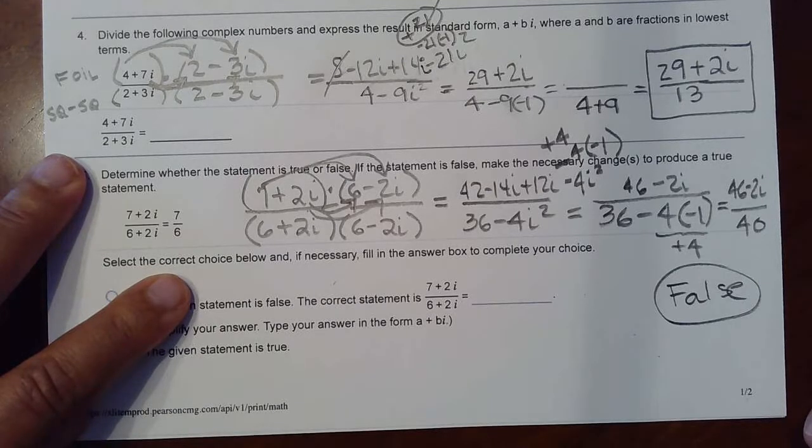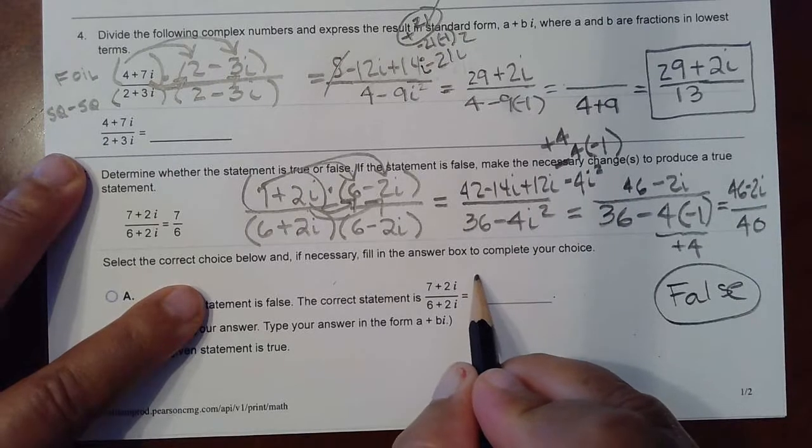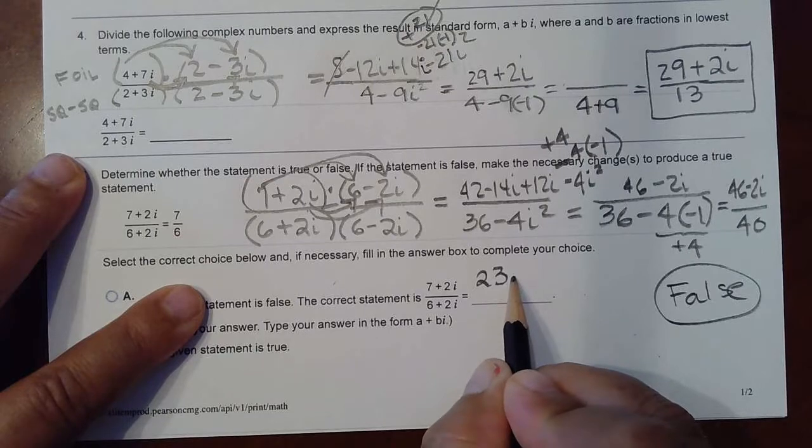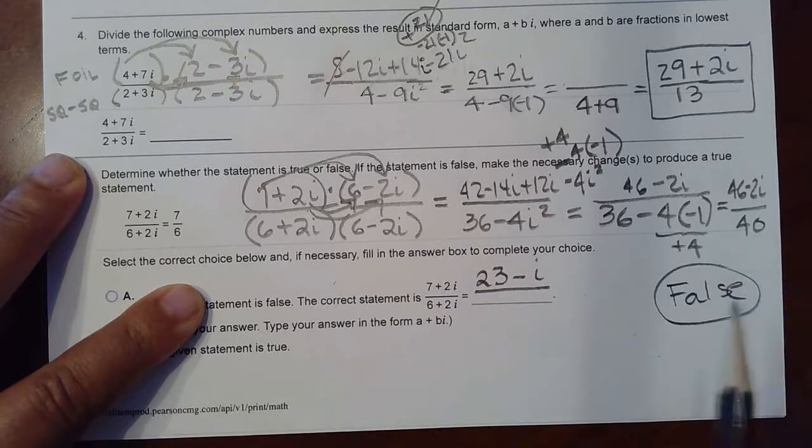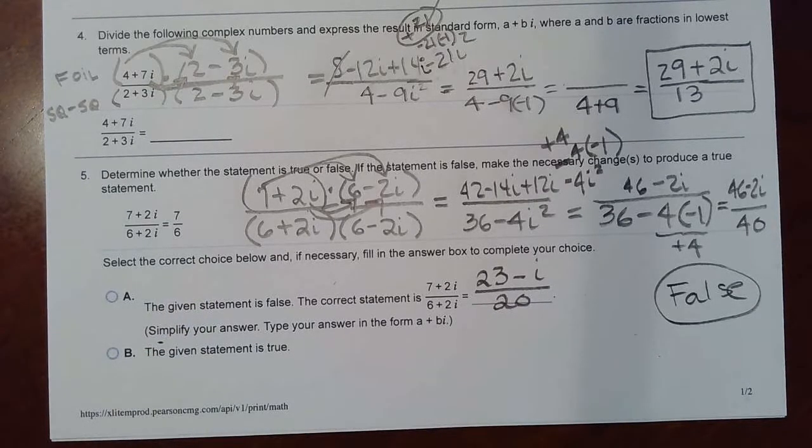So we had gotten all the way to 46 minus 2i over 40, and ultimately when you reduce that, 2 goes into the top 23 times, 2 goes into 2i 1 time, and 2 divides into the bottom 20 times. Okay, that completes section 1.4b.